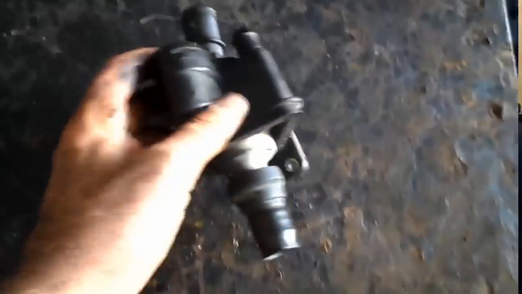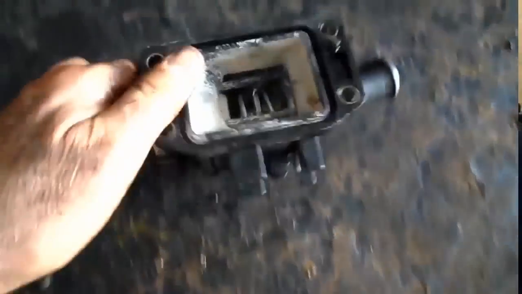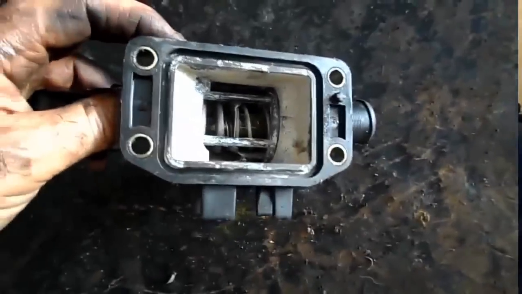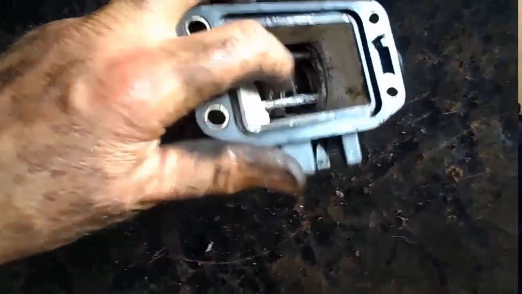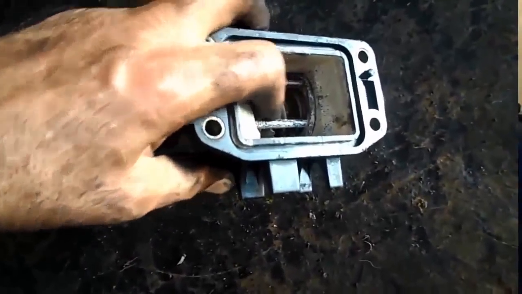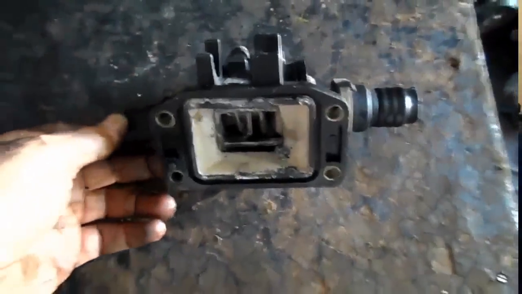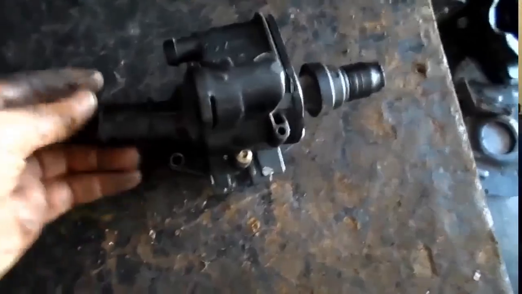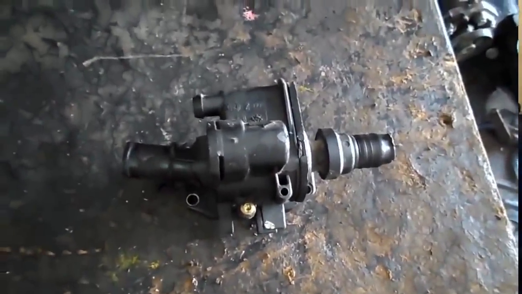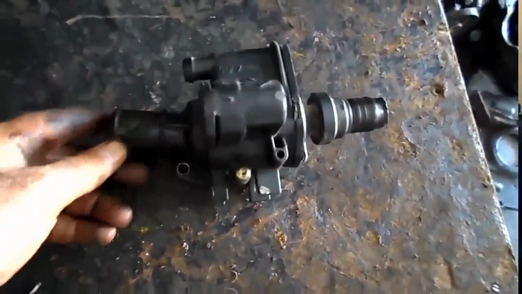There's a thermostat, with this ring. Its function is to keep the water off until the engine gets to 90 degrees. At that time, it opens and the water circuit starts turning into the engine. Some people don't like to use this part, they take it off, but it's not good for the engine.